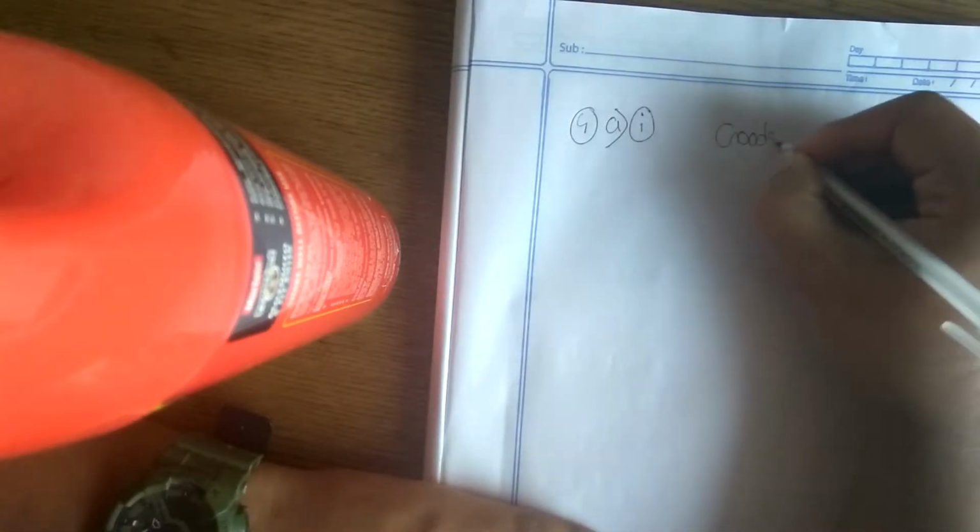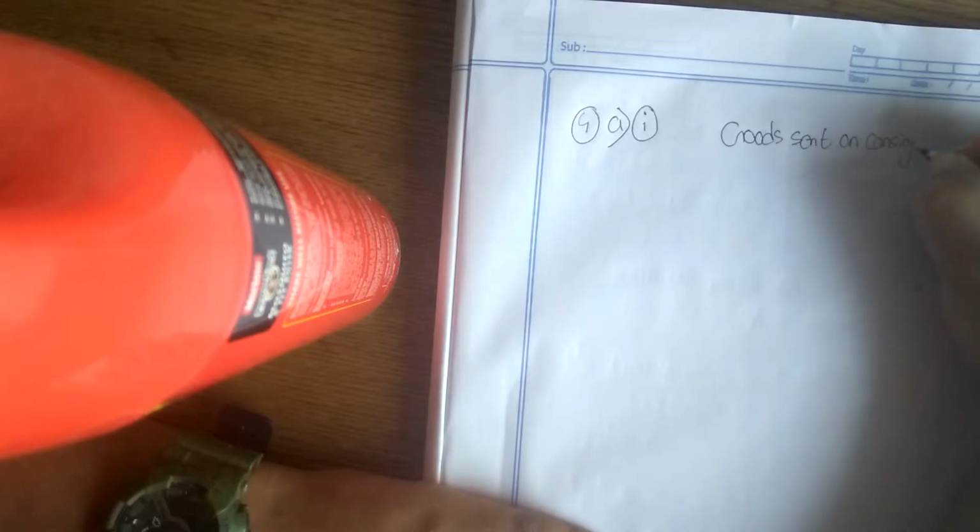So guys, let's begin. First you write here goods sent on consignment account. So we're doing 4A I. You write here goods sent on consignment. So goods sent on consignment account. Then you make the account.